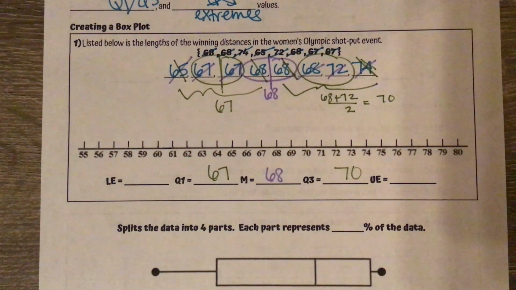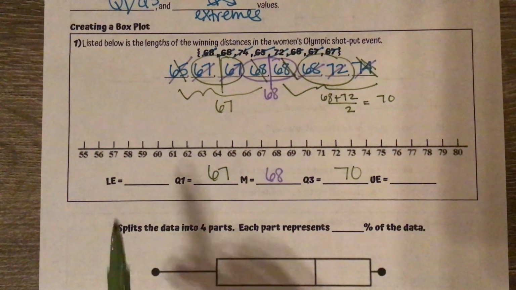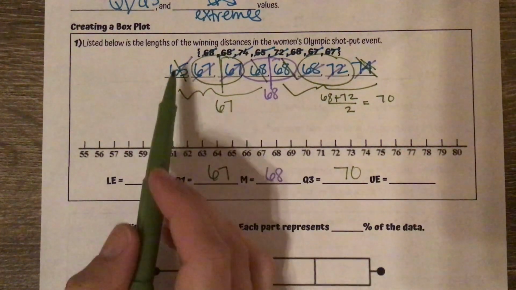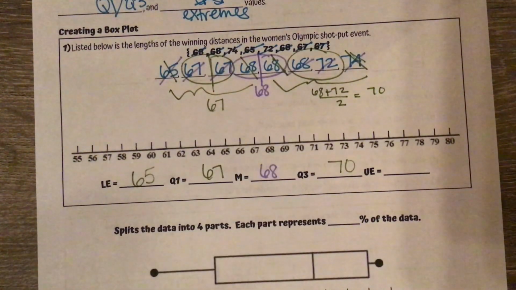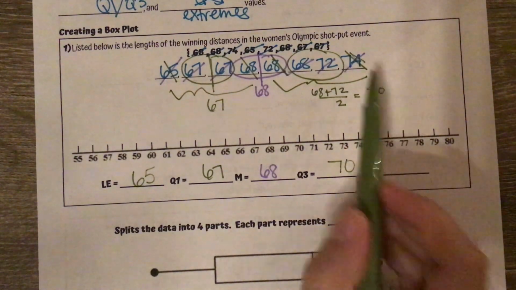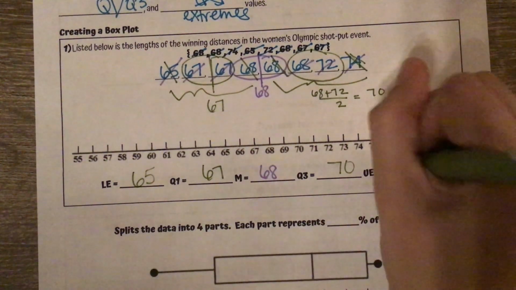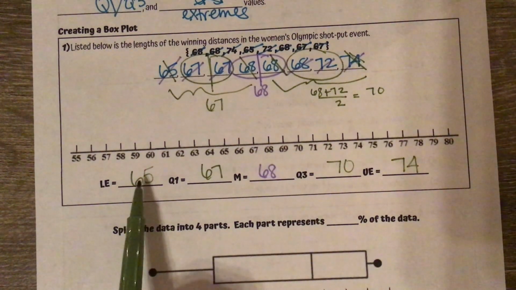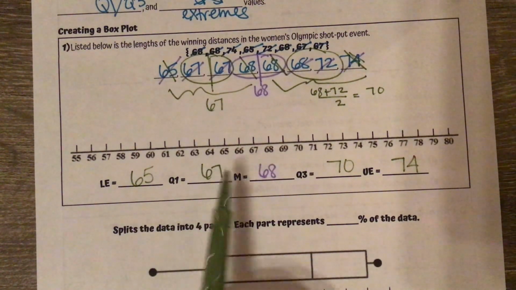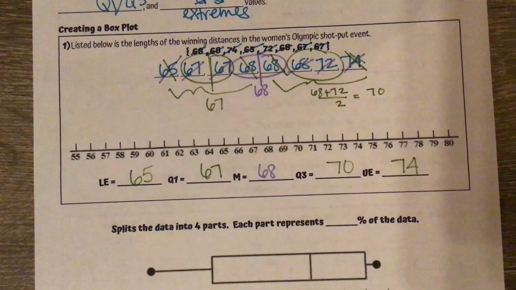Then my extremes are next. We've got a lower extreme, which is just saying what is our lowest value here, which is 65. And then we've got our upper extreme, which is saying what's the highest value, which is 74. So we've got these five values: 65, 67, 68, 70, and 74.